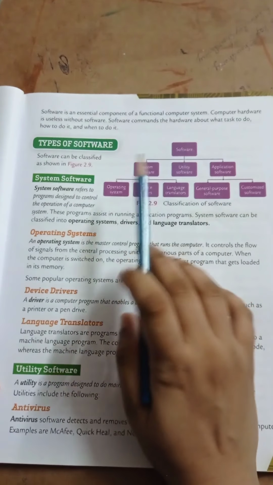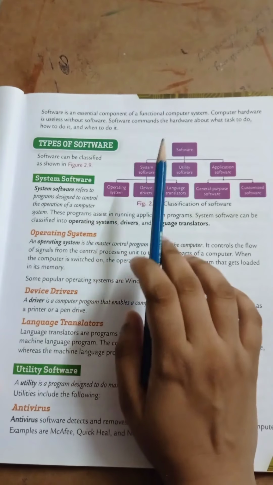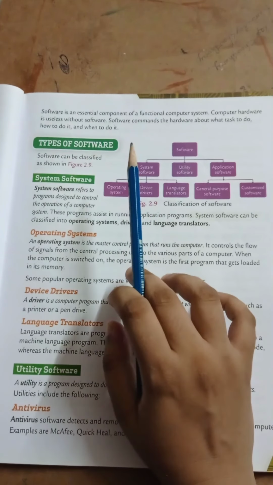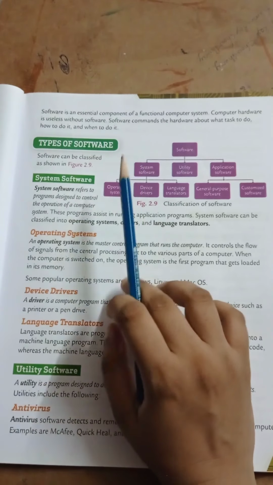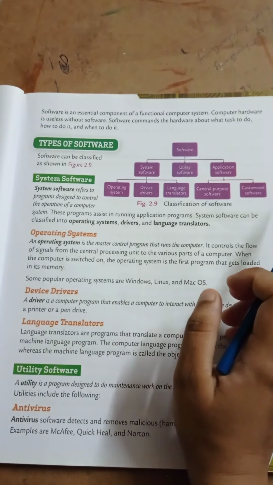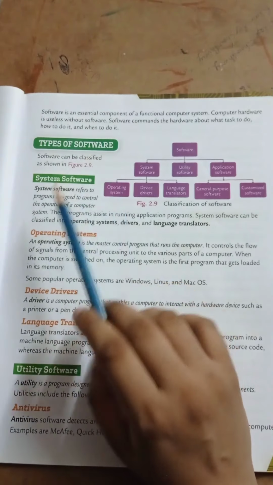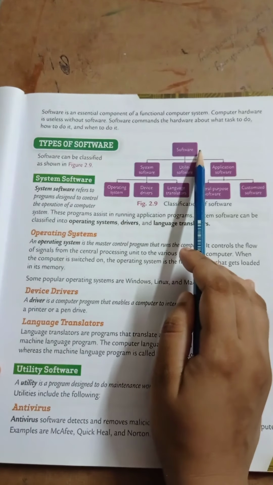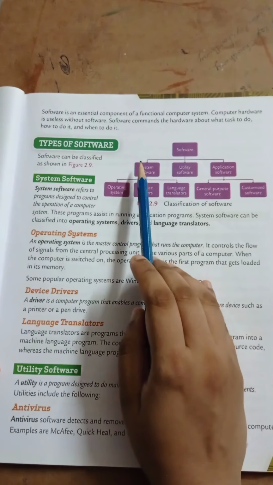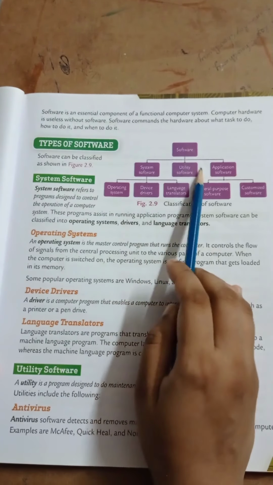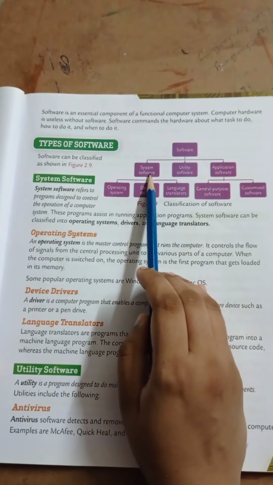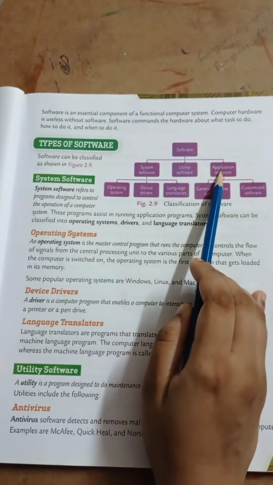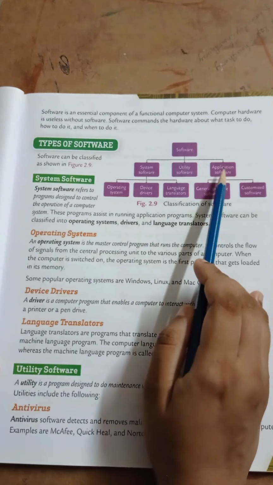These software are used to instruct the hardware about what to do, how to do and when to do. Now, types of software. Software is divided into these three categories. First is system software, next is utility software, and next is application software.